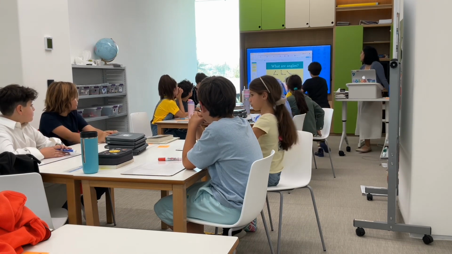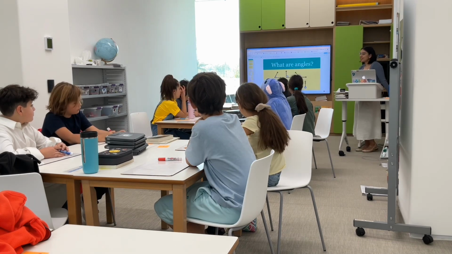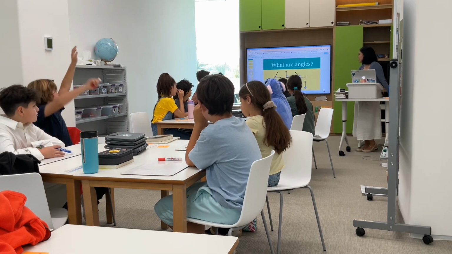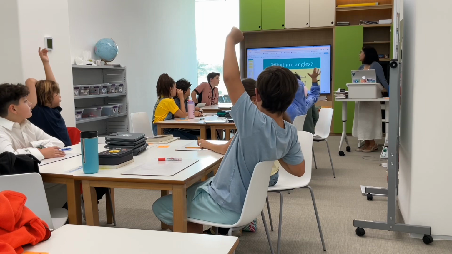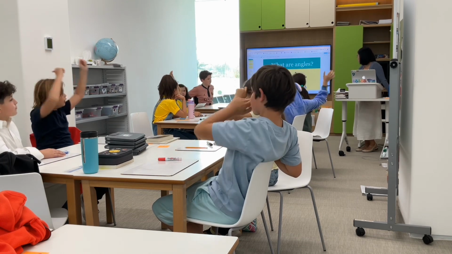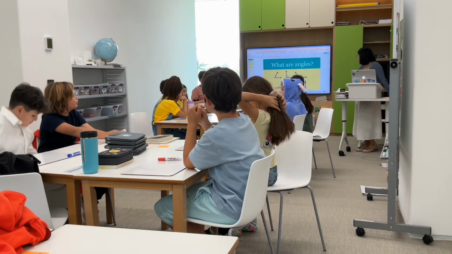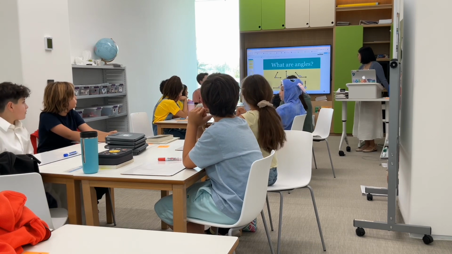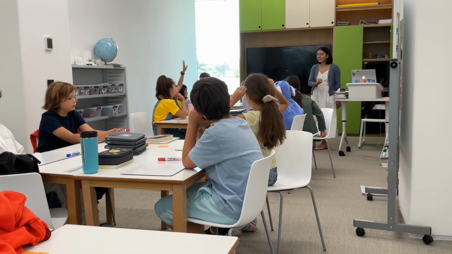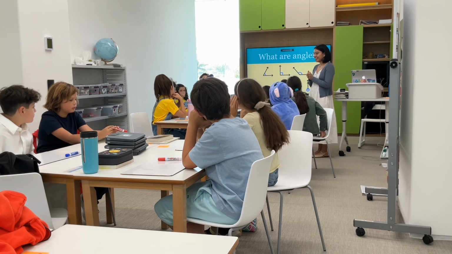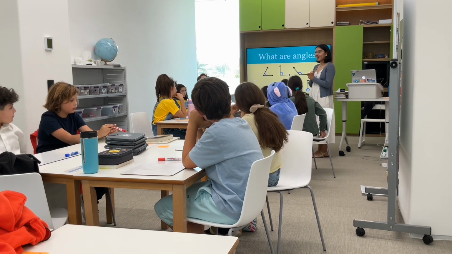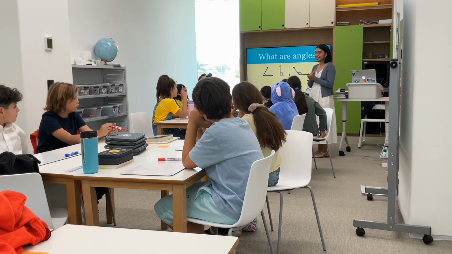Today we're going to talk about angles. Has anyone ever heard of angles? Have you studied it in Bloom 3, Bloom 2? All right, Max, what do you know about angles? That there is a cube. Okay, perfect. Anyone else? Yes. A right angle is 180 degrees. Okay, all right, a right angle is 90 degrees. Anyone else?